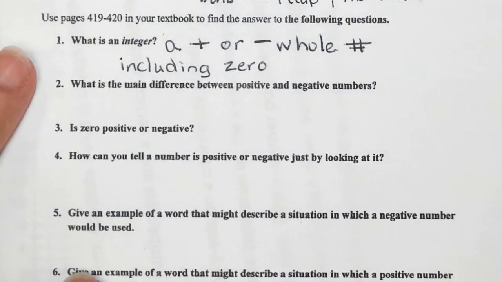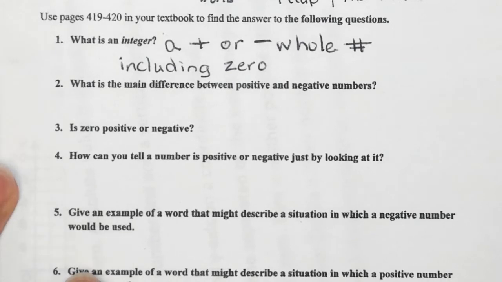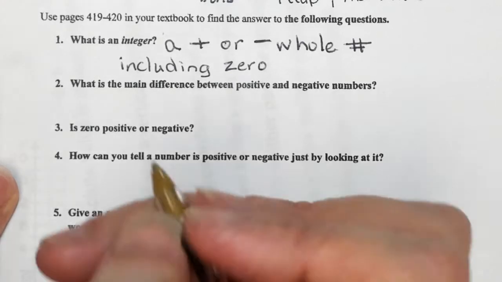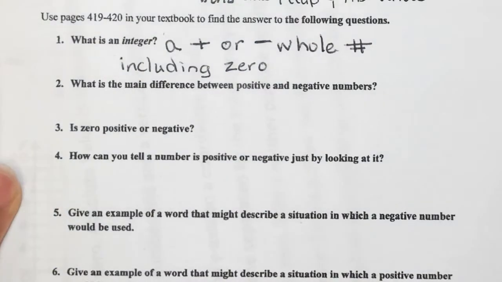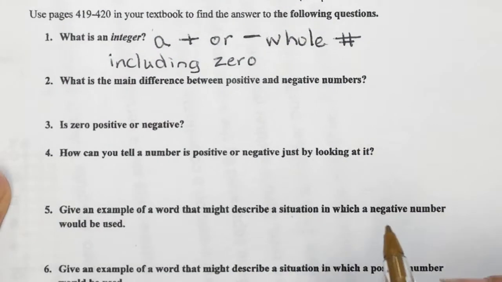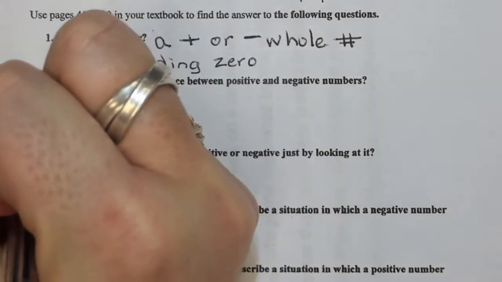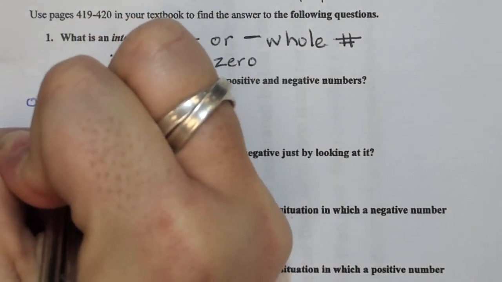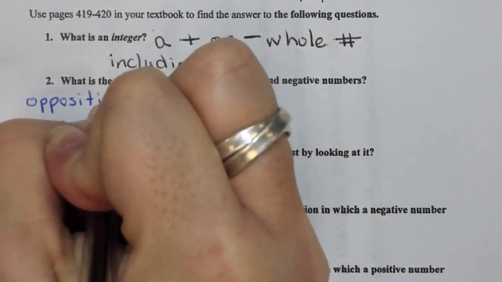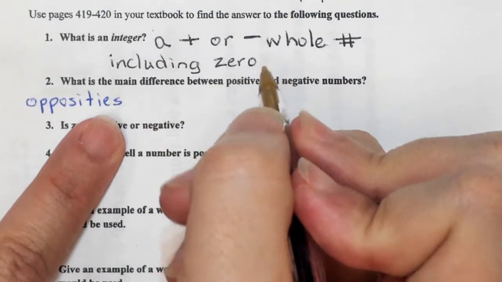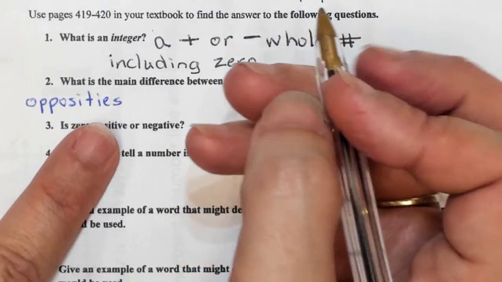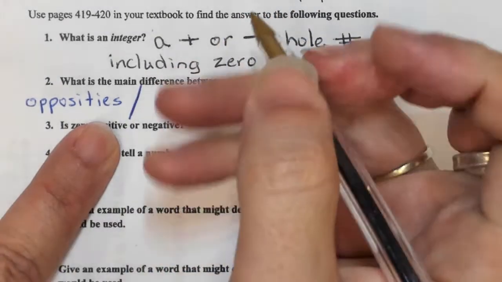Okay, the second one we kind of already learned. What is the main difference between positive and negative numbers? One class said opposites, and I like that. They are opposites. Another way to explain it. Is there such thing as negative 0? No, and we're going to talk about that. Equal to 0? Right.